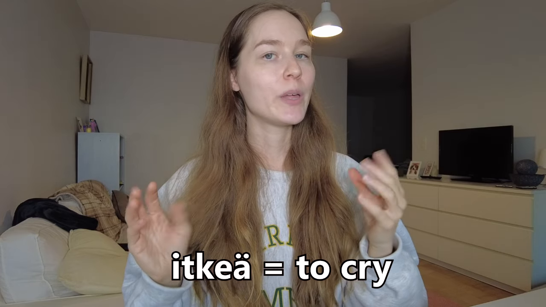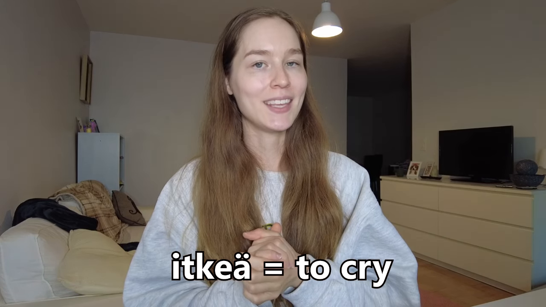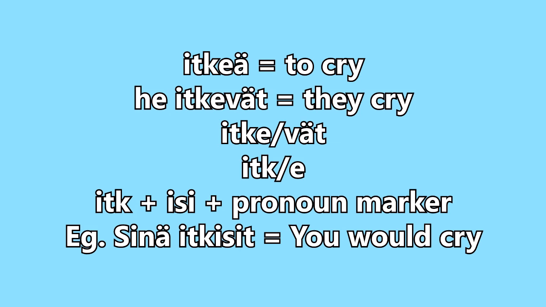What about the verb itkeä, to cry? Itkeä. He itkevät. Chop it at vat. And here you can see again the strong stem ends in e. He itke. So what do we do? We take the e away and then add isi and then add the pronoun ending. So for minä, it would be minä itkisin. Sinä itkisit. And so on and so forth.